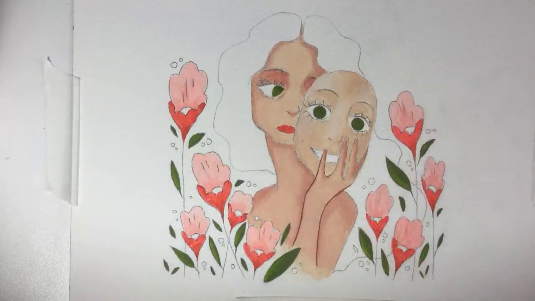This line work is not coming out nicely. It looks bad. It looks real bad. In person it looks worse than it looks on the camera. Let me see my colors here. I'm going to need more of this and a little bit of this color.